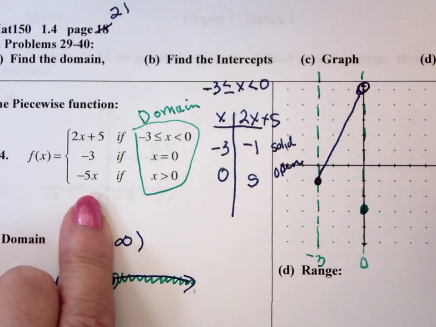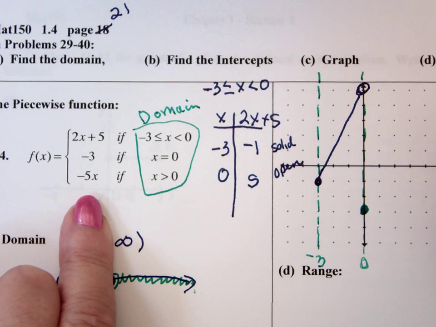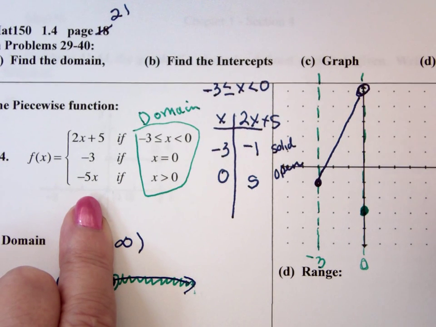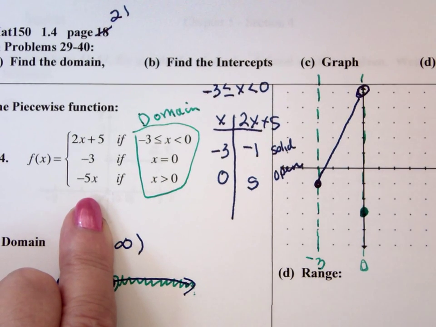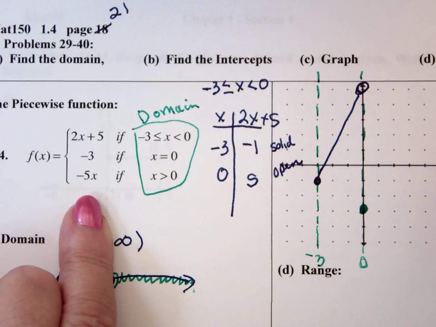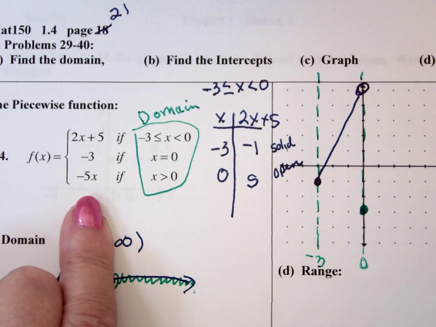And the third one is x greater than 0. I have negative 5 times x. So I pick 0. This is open.